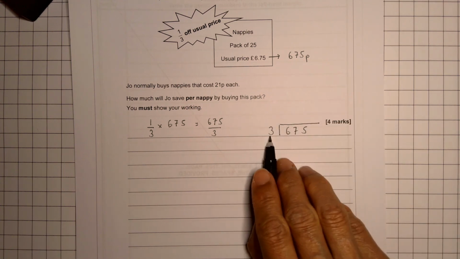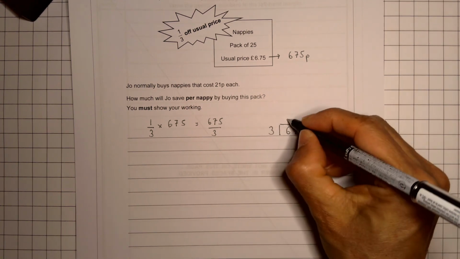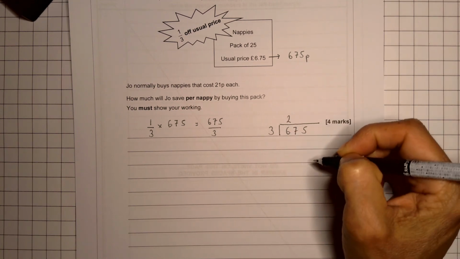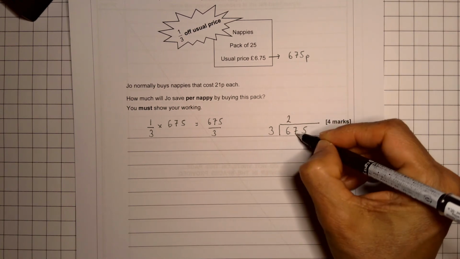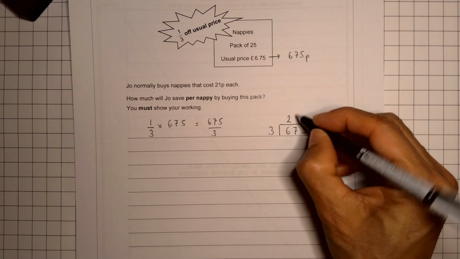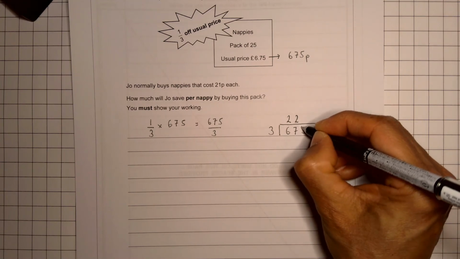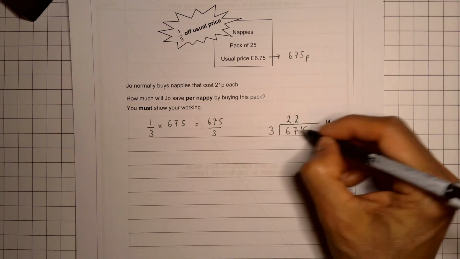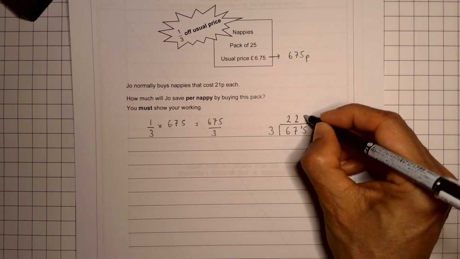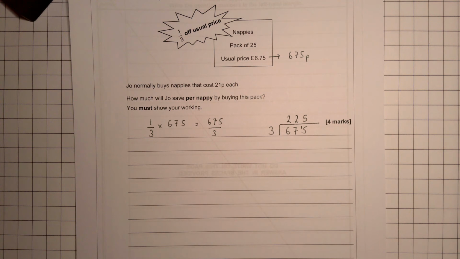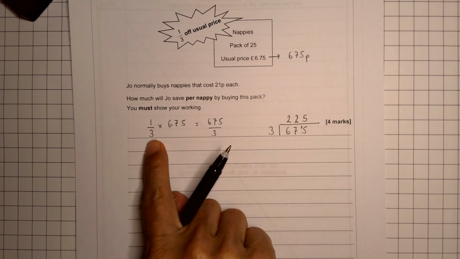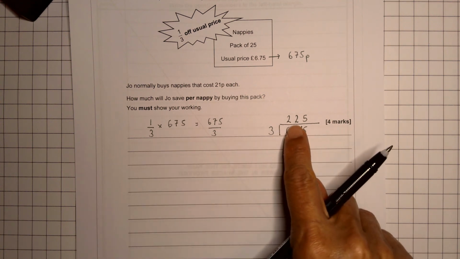Does 3 fit into 6? Yes, it does twice because 2 lots of 3 is 6. There's no remainder, so we can just look at the 7. Does 3 fit into 7? Yes, it does twice because 2 times 3 is 6. But because we had 7, we have a remainder of 1. Does 3 fit into 15? Yes, it fits in exactly. So in other words, if we're having a third off, we're going to save 225 pence.